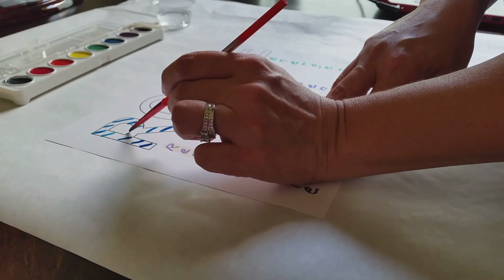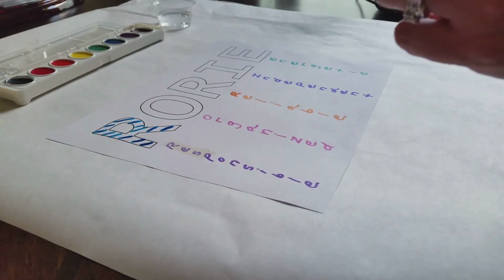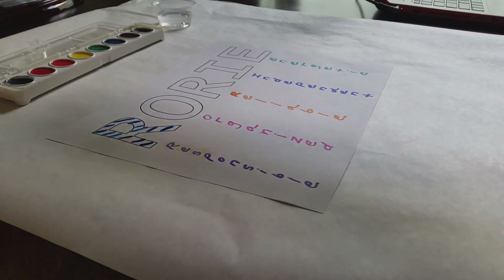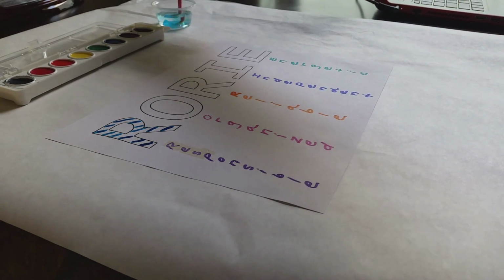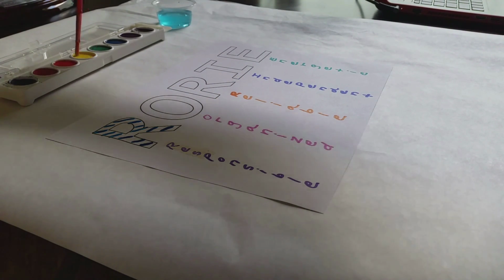And so what we're doing here is we're practicing using paint brushes and paint to create design. Okay, so now that that's done, I'm going to rinse off my brush here in the water. Make sure all that blue is off. And then my next color I'm going to use for my O, I think I'm going to do yellow. Okay, so same thing. You wet your brush. And you make sure you got a lot of paint on there.